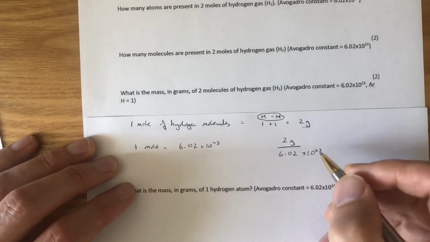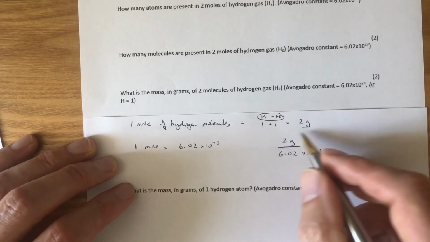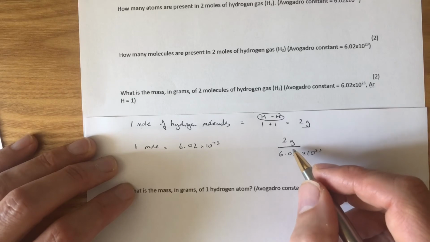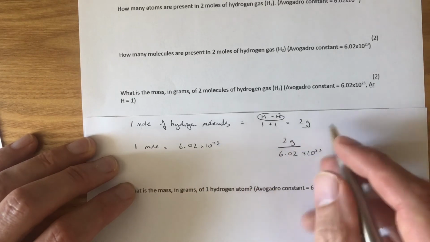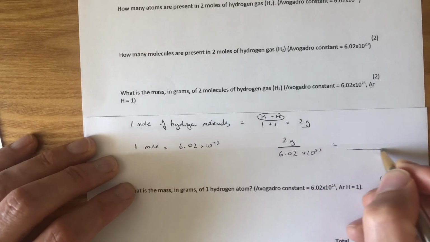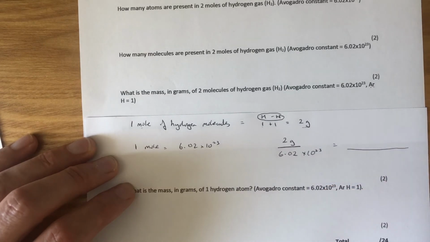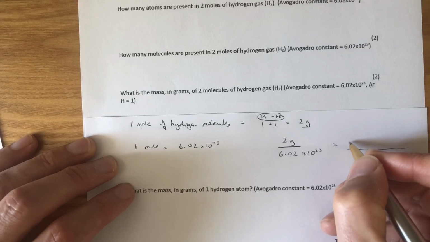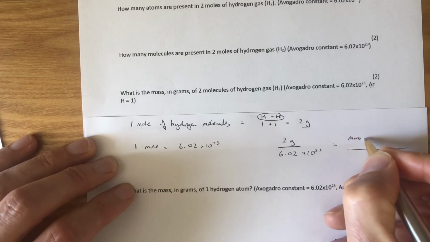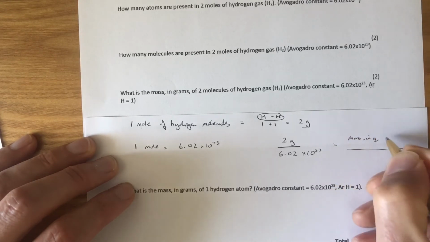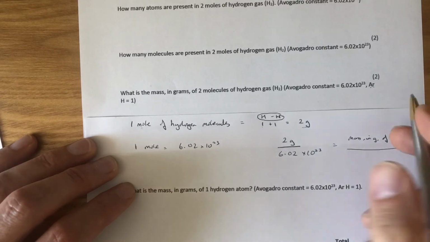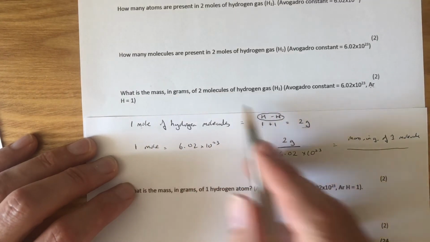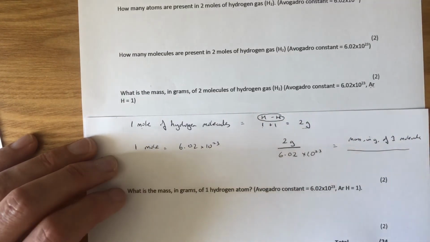And that will tell us the mass in grams, and it's going to be really, really tiny because this is a massive number. That will tell us the mass in grams of 1 molecule. So you need to work that out, okay? And that will be the mass in grams of 1 molecule. All right, but the question asks what's the mass in grams of 2 molecules? So whatever that is, you're going to have to multiply it by 2.